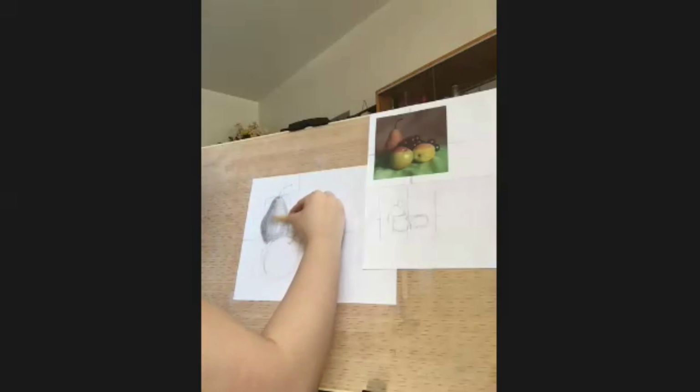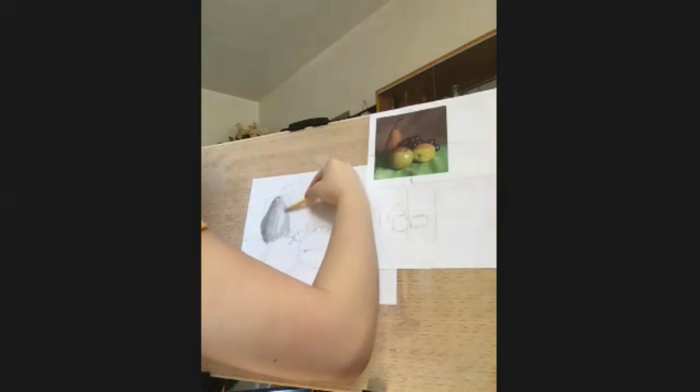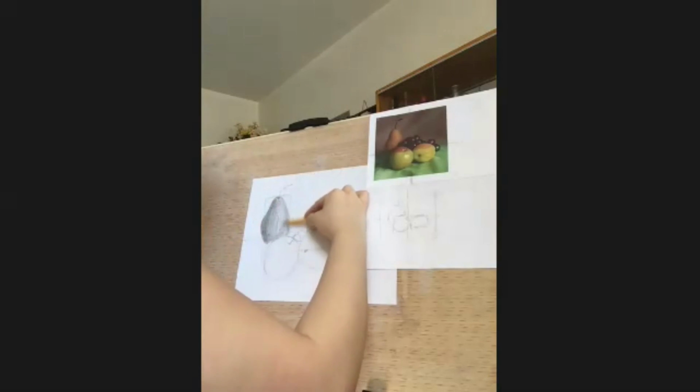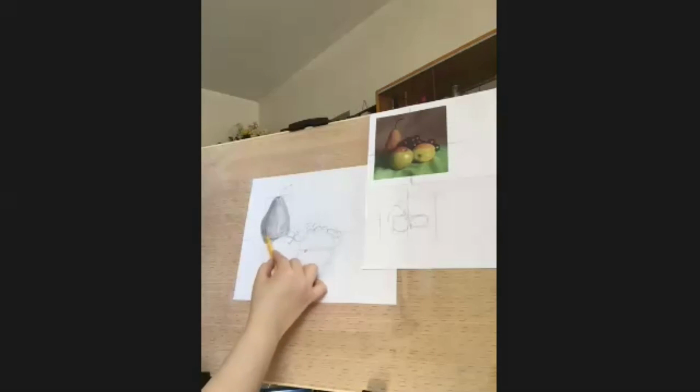Yeah, sorry. There's a lot of background noise, but everyone can just continue shading the pear of what I taught you. All right, so it's the darker side, and then a gradient as well to this.